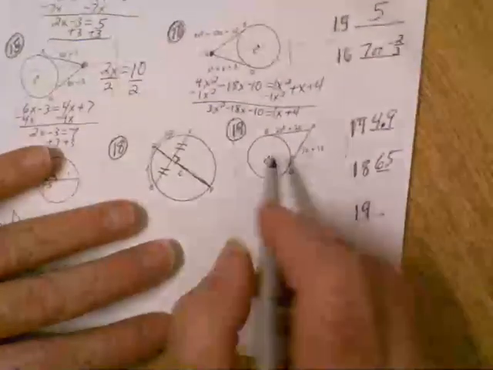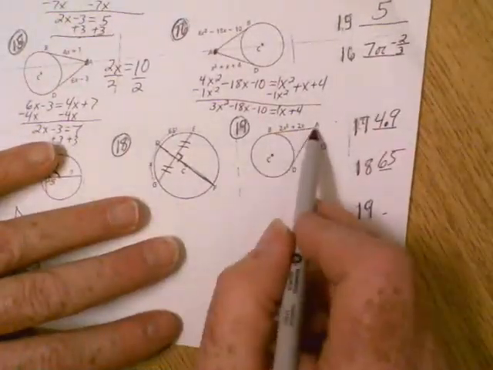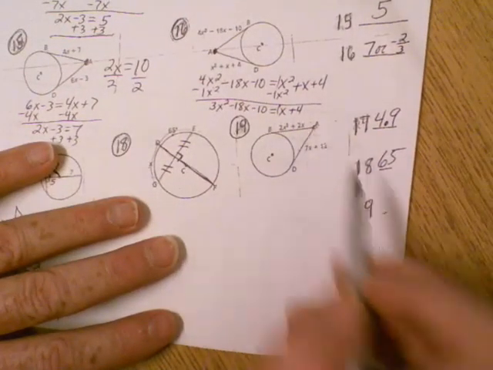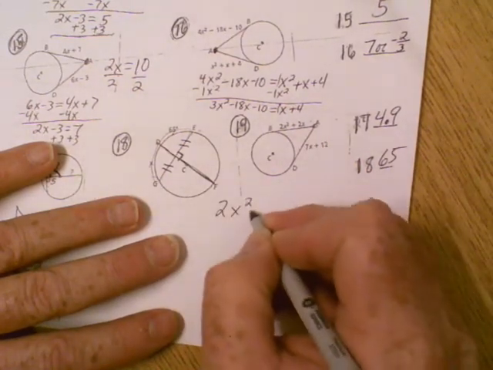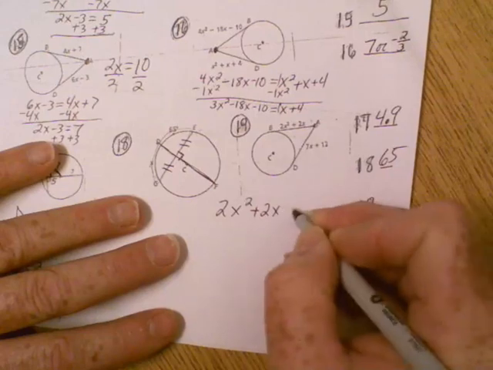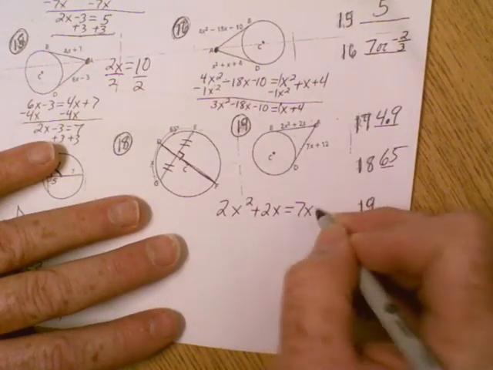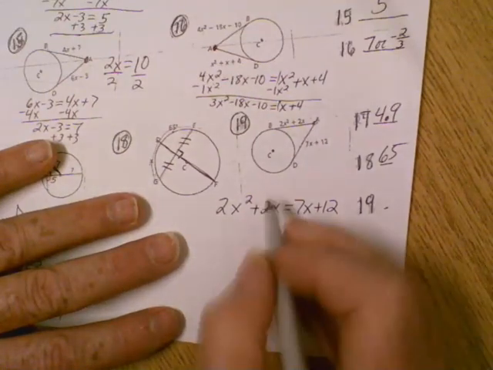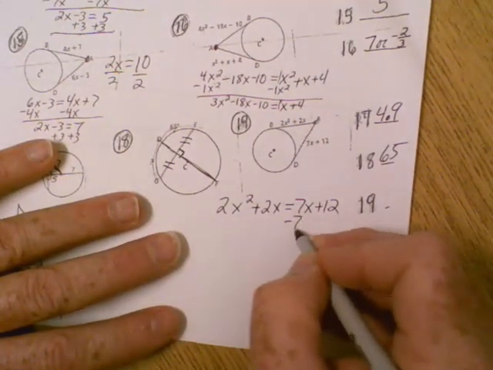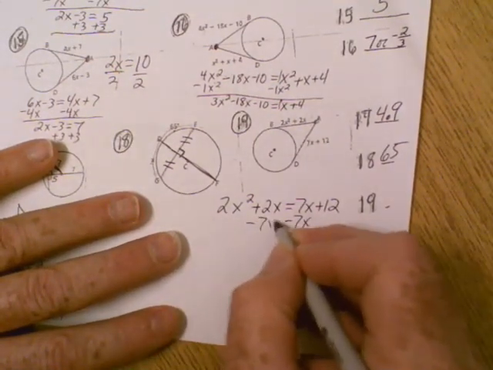Number 19, we've got two tangents coming from the same point outside the circle, so they have to be equal to each other. So 2x squared plus 2x has to equal 7x plus 12. We've got an x squared and an x, so I'm just going to move everything to one side. Subtract 7x on both sides.